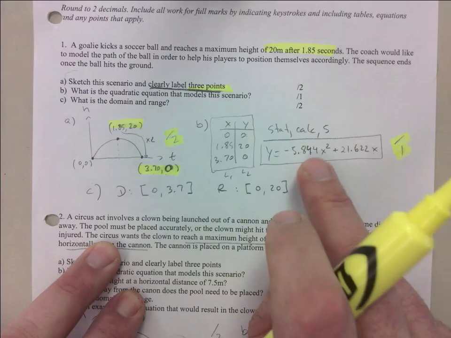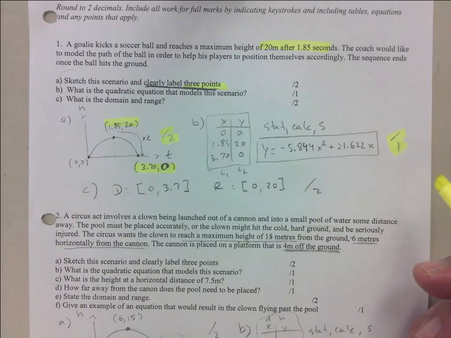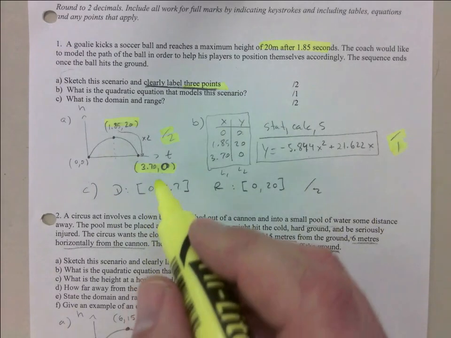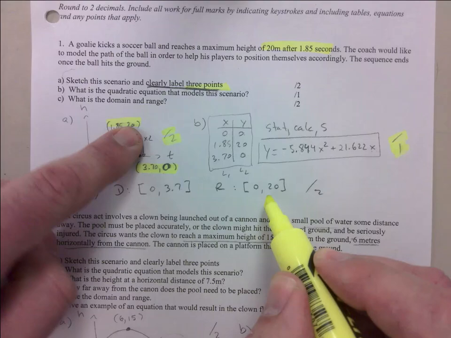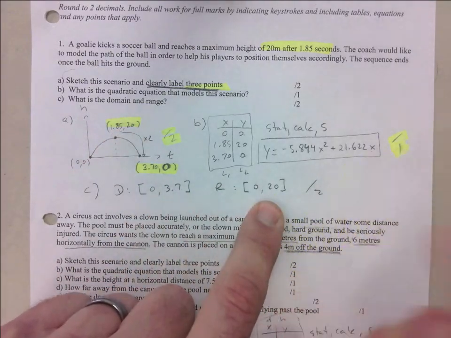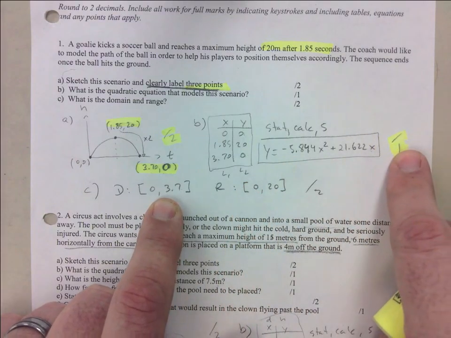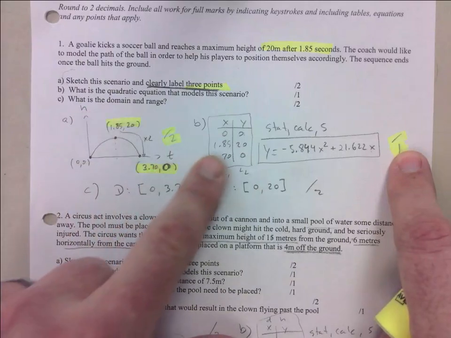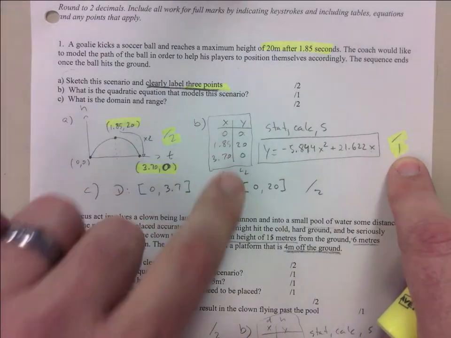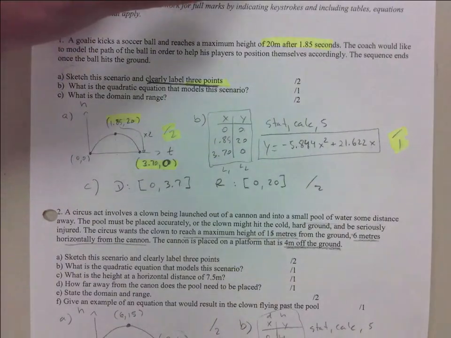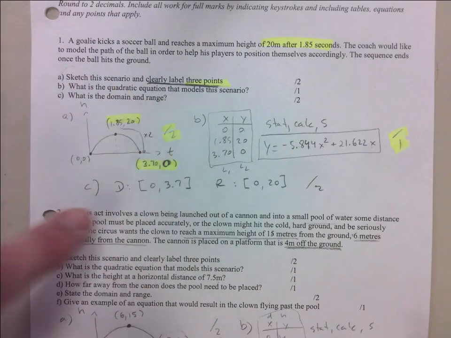Just -5.8. Technically a rounding error to minimum. So just put an R there, okay? Domain, from 0 to 3.7, the range, you go from 0 to a high of 20, right? 1 mark each. You just get a mark for this because you technically did the table here, so it's just a mark for the equation. If I give you a table, yes, fill it in, you'll get a mark for that. Okay. Next, so this is a total of 5 for this question, right?